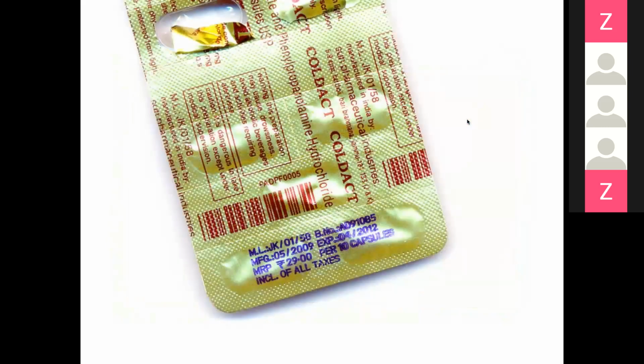And here it's a stamping technique, and I've shown a tablet. Typically, this information is printed at the time of manufacturing. There are two important pieces of information: the expiry date, manufacturing date, and also the amount of the tablet.